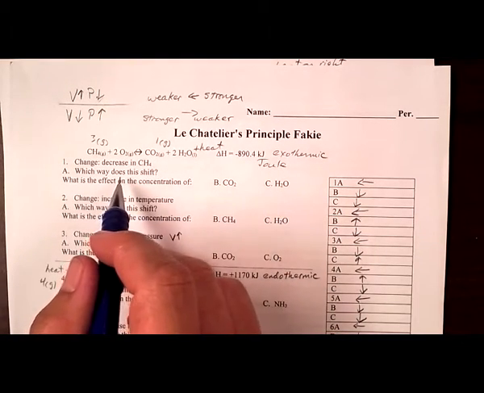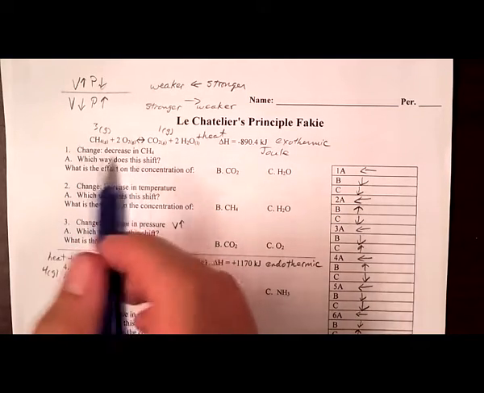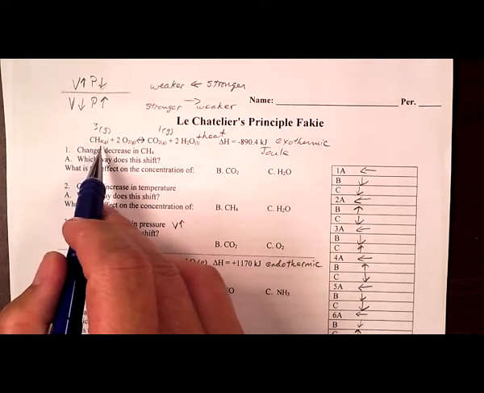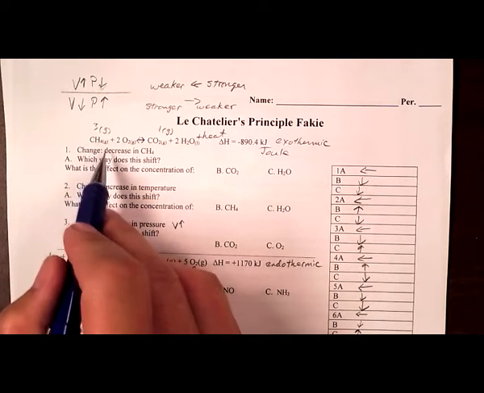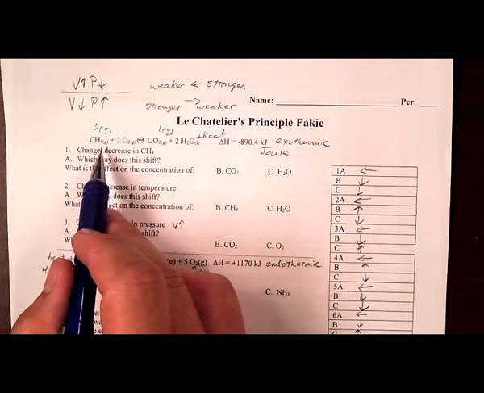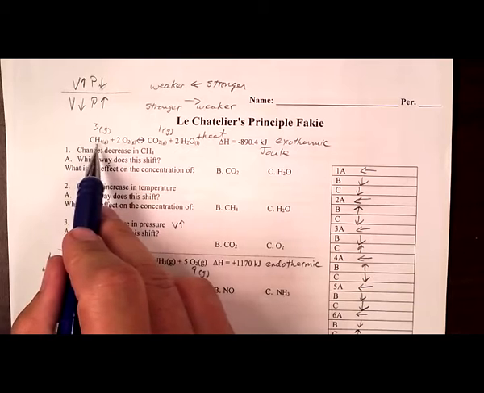So let's do some examples here. If we decrease the CH4, we put something in the box, in the vessel, that soaks up the CH4, so to speak, then the amount of this goes down. We're decreasing it. That weakens the left side. It means the left side has less of what it needs to do its job, because it needs one of these and two of those.